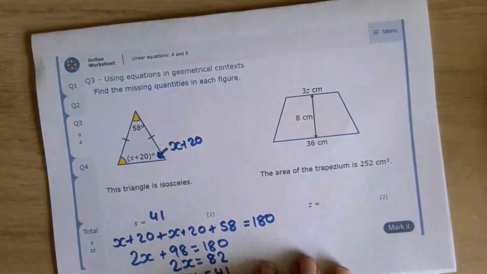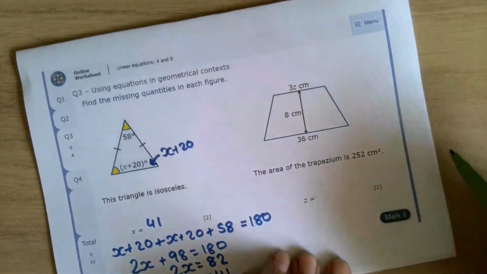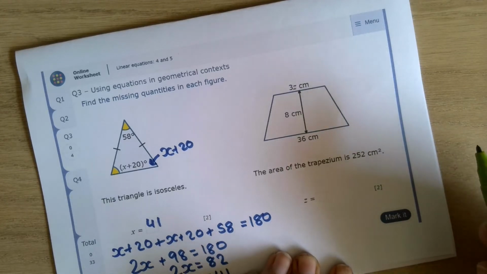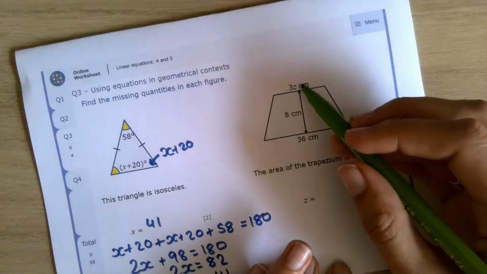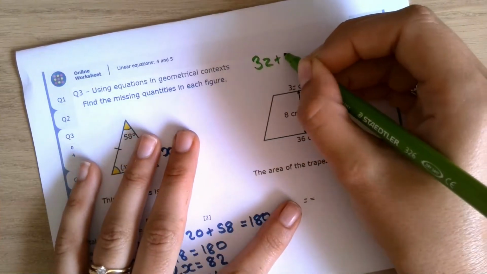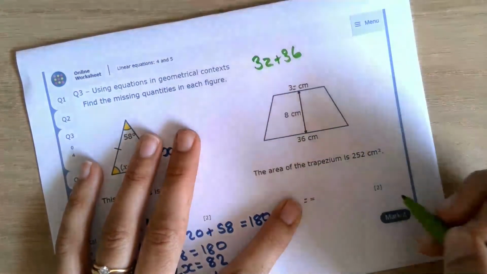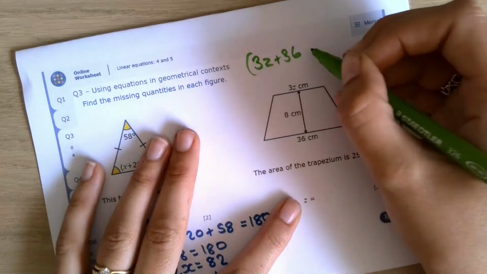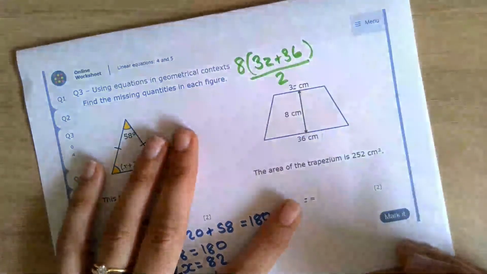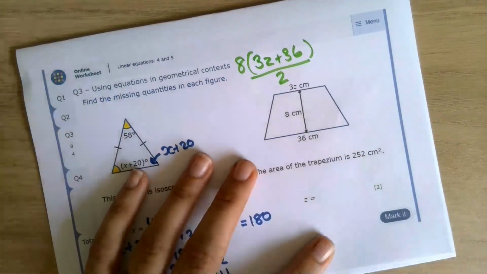This equation here, we're looking at the area of a trapezium. That's no longer given in a GCSE exam paper. You need to remember it, which is base add top, the two parallel sides added together. So let's add the two parallel sides. 3z add 36. Multiplied by the height divided by 2. You need to know that formula.